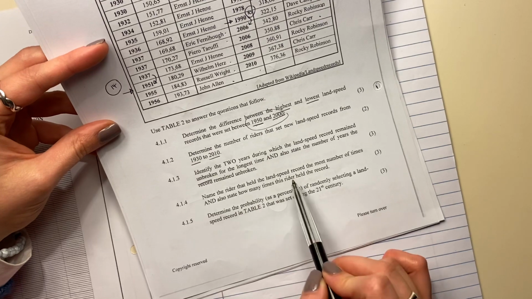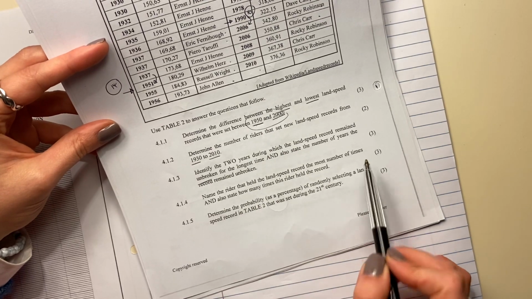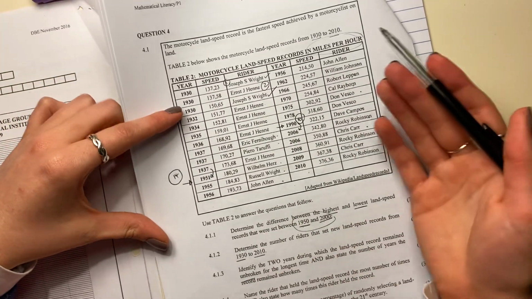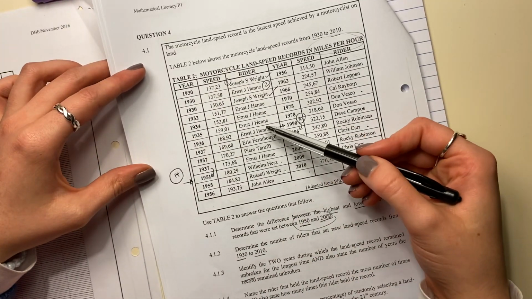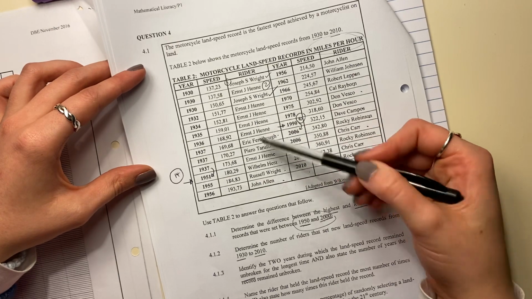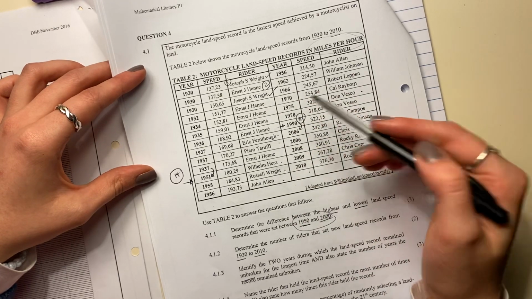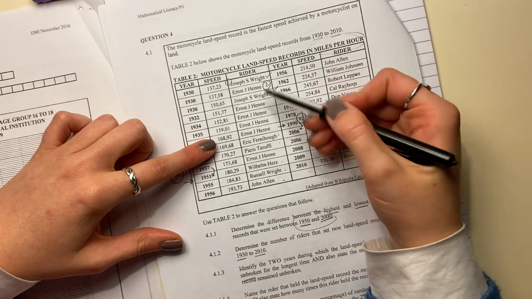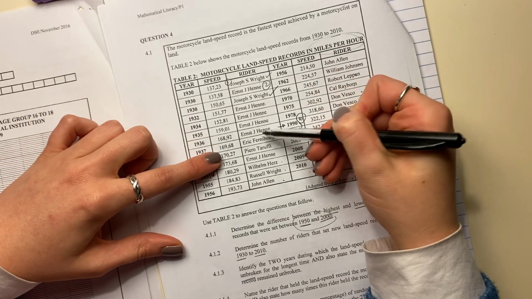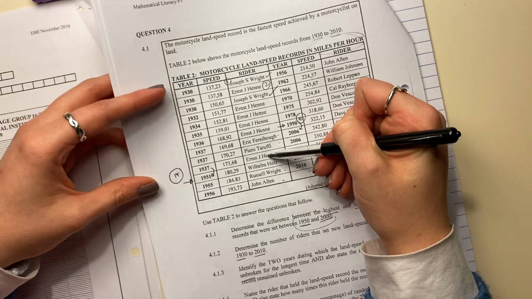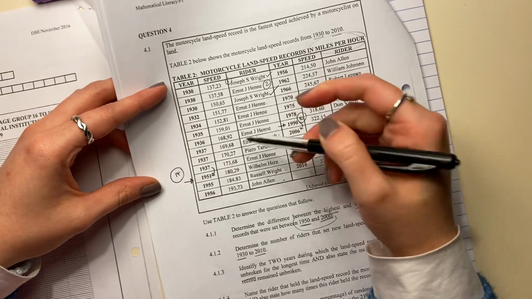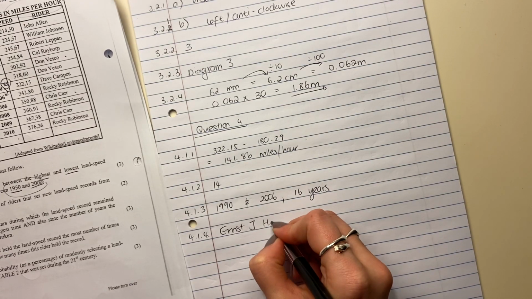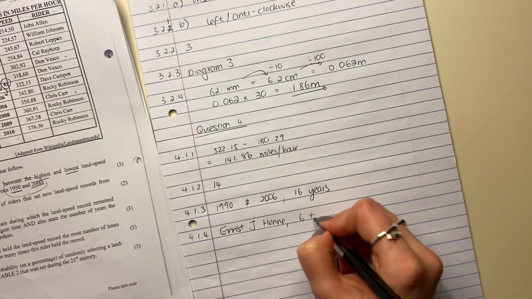Name the rider that held the land speed record the most number of times, and also state how many times the rider held the record. Now, when you look at this, you should be able to see that Ernst Henny was the most frequent in the record-breaking group of people, right? So we can see he's 1, 2, 3, 4, 5, 6, right? He was absolute legend, right? So he then broke it 6 times. So we know the answer here is Ernst J. Henny, and he broke it 6 times.